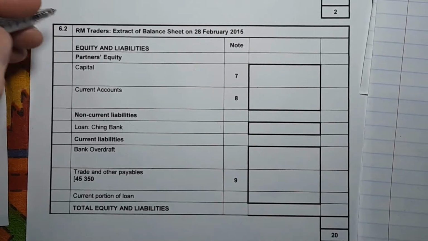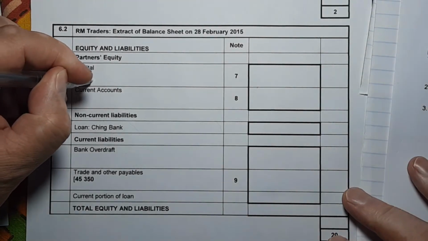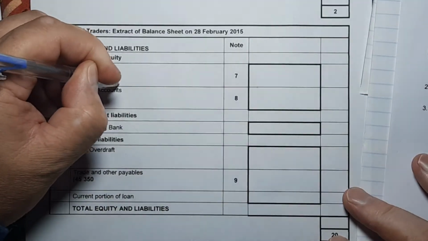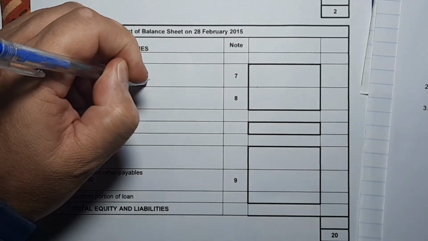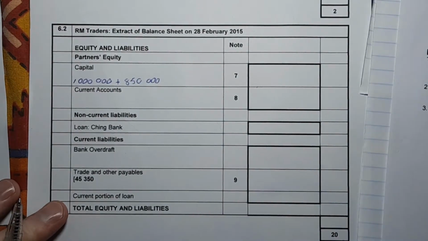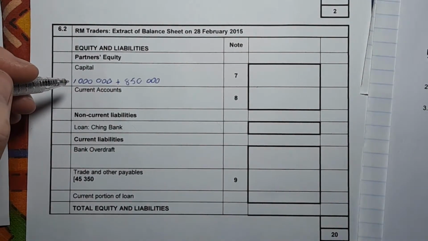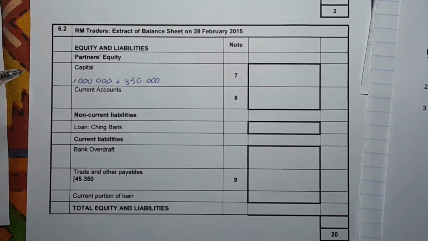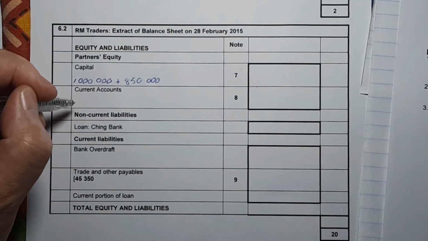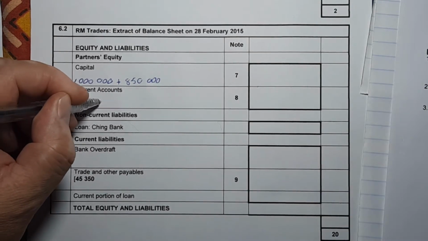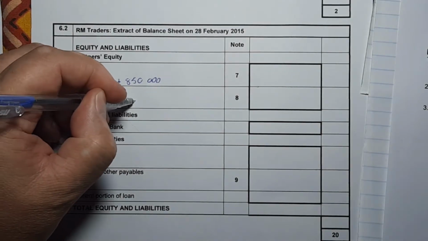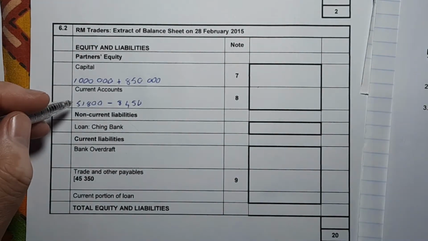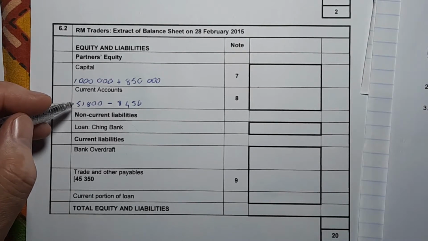Let's take a look. We've got capital of Raymond, which is 1 million, and we've got Klaarbar capital of 850,000. Then thereafter, the current accounts. Raymond has got a debit account, which means it's a minus, and Klaarbar has got 51,800, a credit. So we have to subtract the 8,450 for Raymond. The intangible assets we don't do, fixed deposit we don't do.